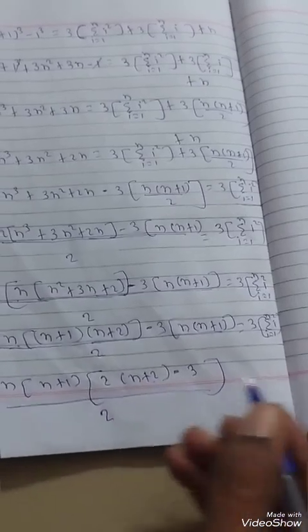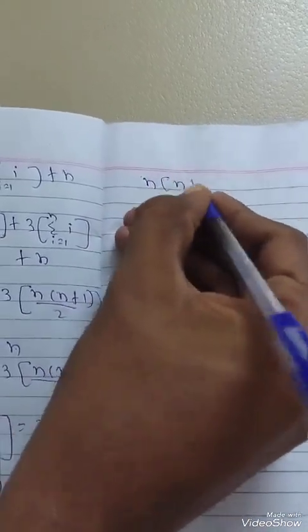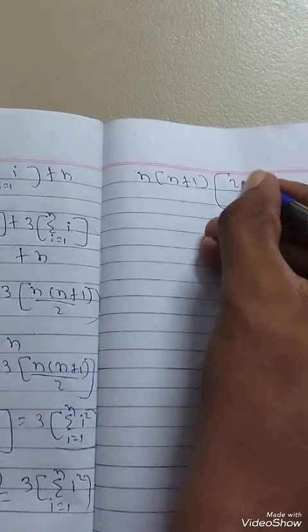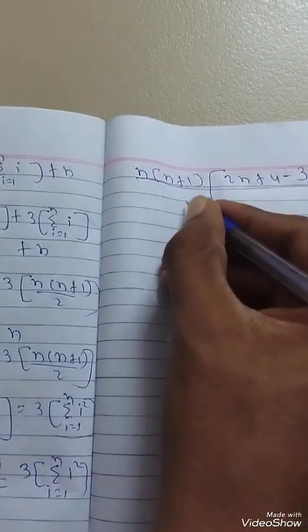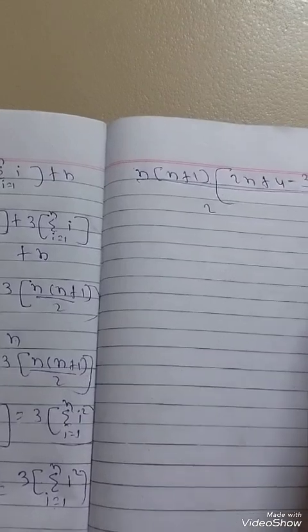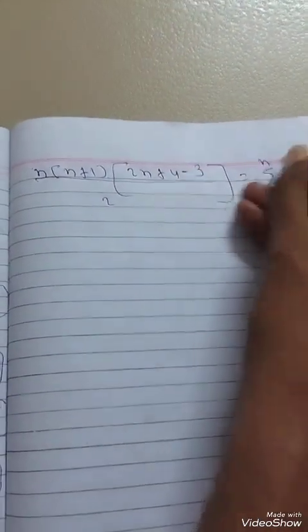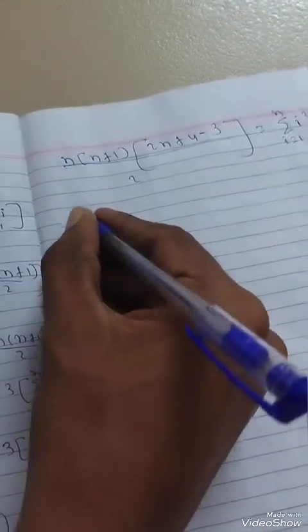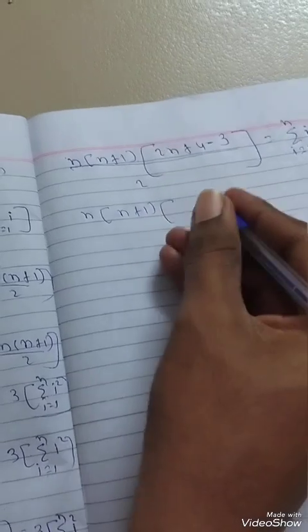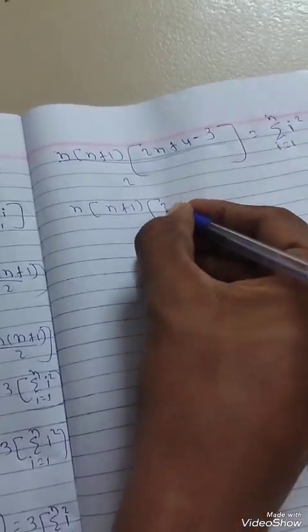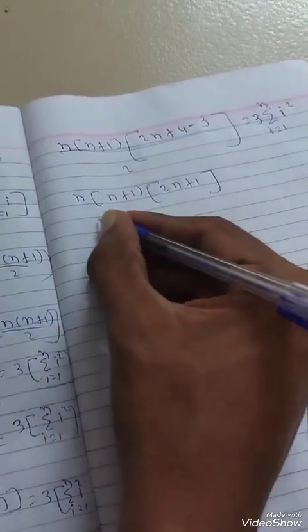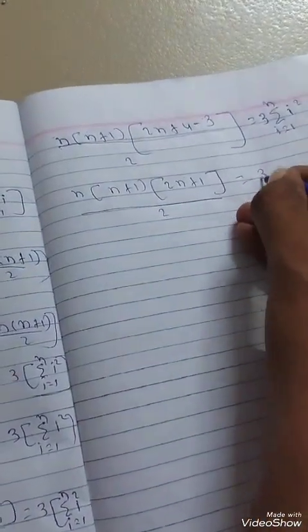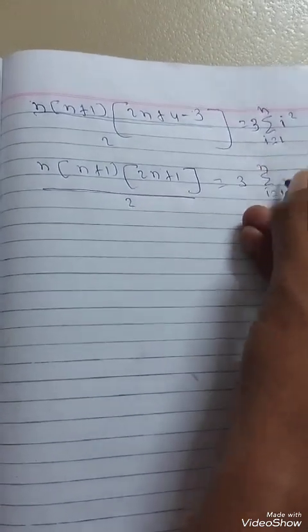Now we have to multiply these numbers, so inside we get 2n + 4 - 3, whole divided by 2, equal to 3 times the summation of i equal to 1 to n of i squared. Then n(n+1) times, 4 minus 3 is 1, this is (2n+1), divided by 2 equal to 3 times the summation of i squared.